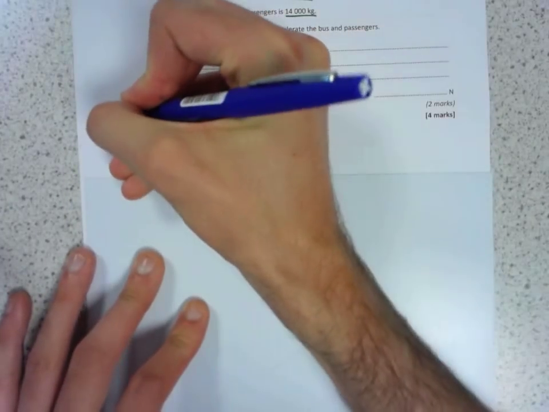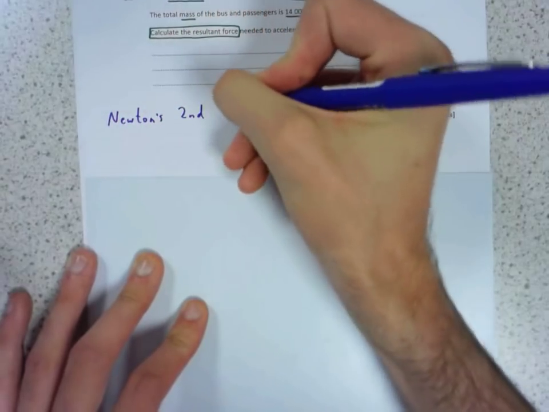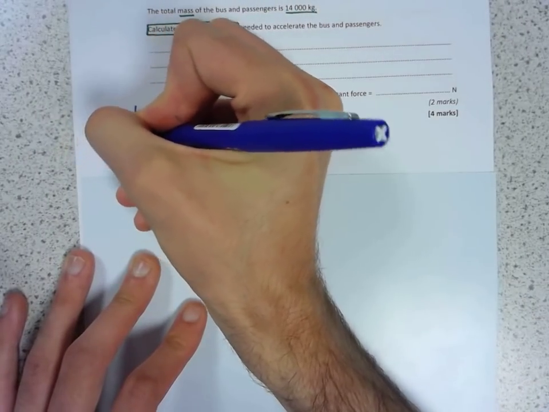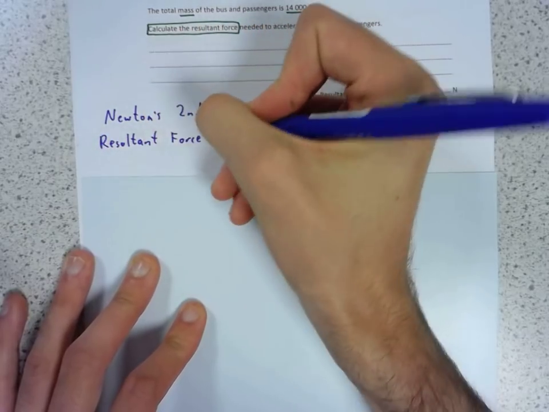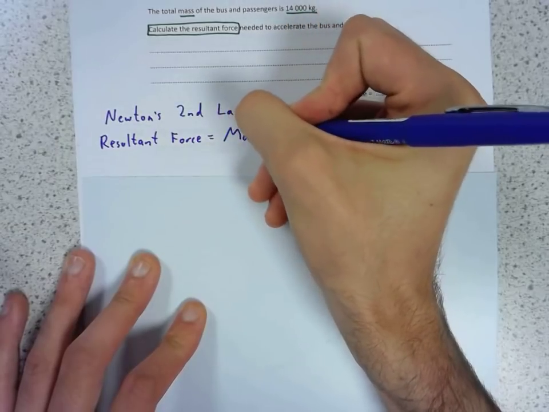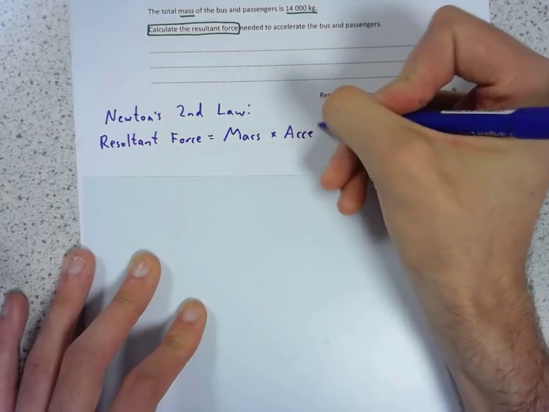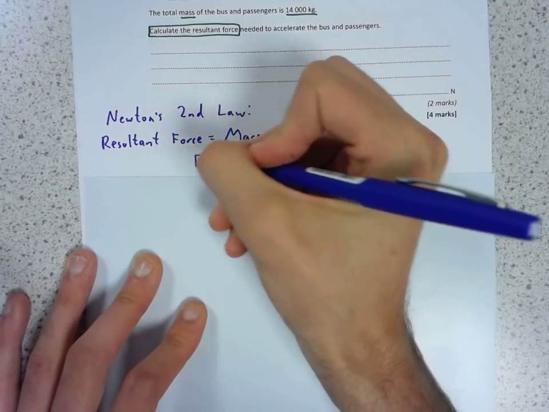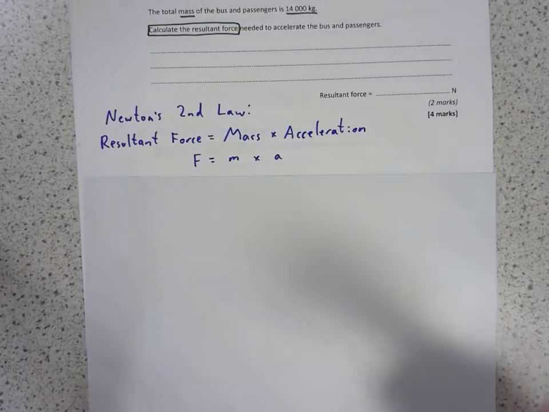Now, to calculate this question, I'm going to use Newton's second law of motion. We've already mentioned his first law. We're going to look at his second law, which tells us that resultant force, that sum of all forces acting on an object, is equal to the mass times the acceleration of that object. So we can simplify that down to F equals M multiplied by A, and that's the formula we're going to be using.